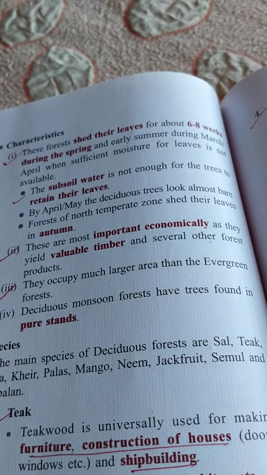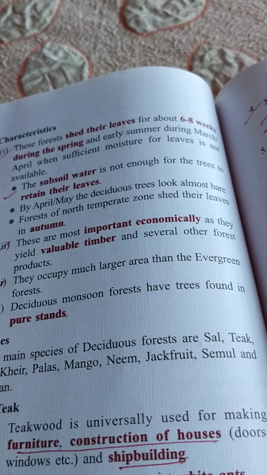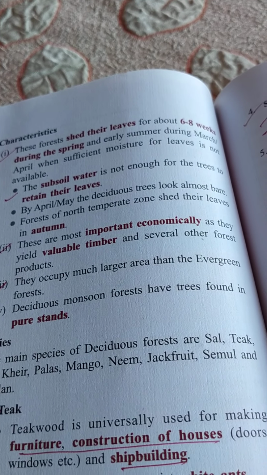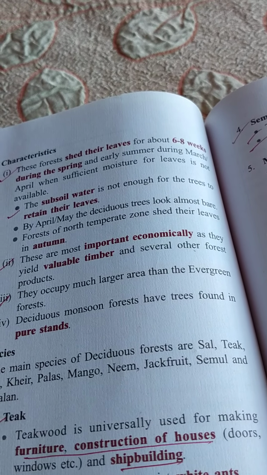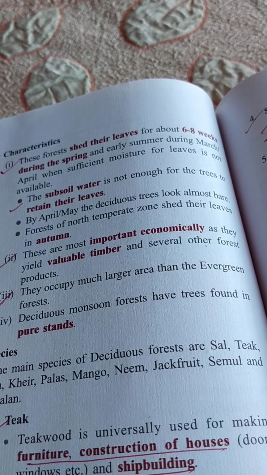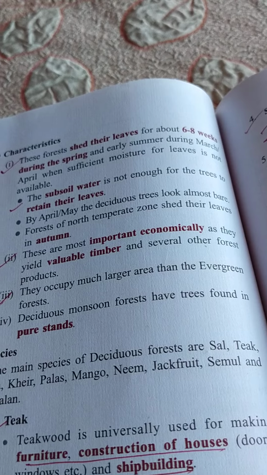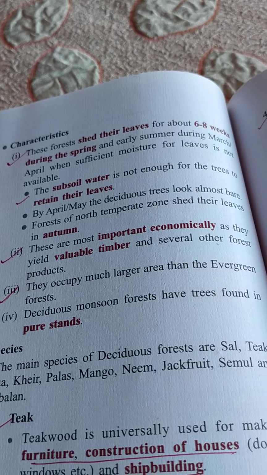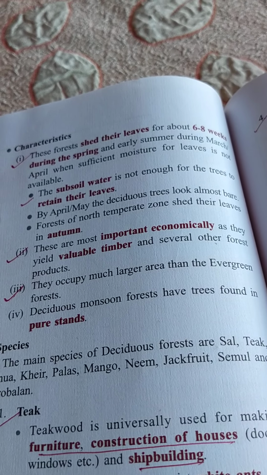बाय अप्रैल और मई द डिसीडियस फॉरेस्ट लुक ऑलमोस्ट बेयर. अप्रैल में तक पूरा सुनसान हो जाता है जंगल, यानी पेड़ों में पत्ते लगे नहीं होते हैं. दीज आर मोस्ट इम्पोर्टेंट इकोनॉमिकली. लेकिन इकोनॉमिकली ये बहुत इंपॉर्टेंट है क्योंकि ये टिम्बर बहुत ज़्यादा देता है और इसमें रास्ता भी बना हुआ है, तो ये एवरग्रीन फॉरेस्ट की तरह नहीं है.